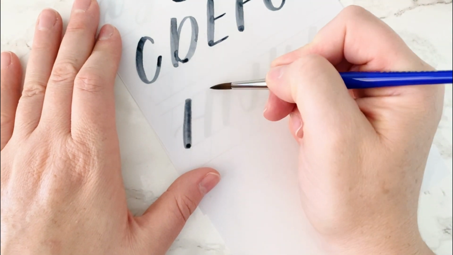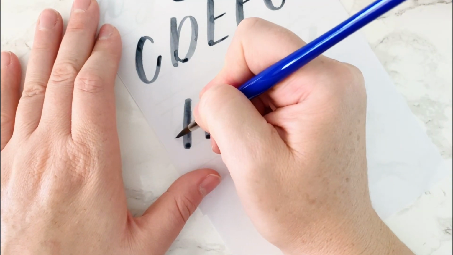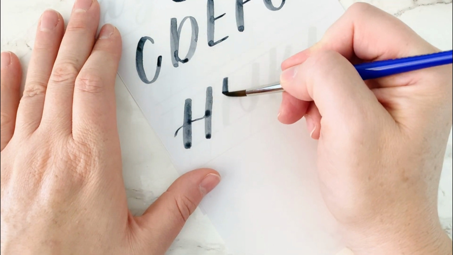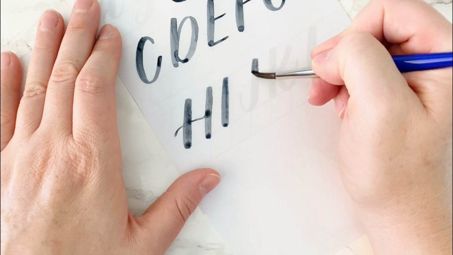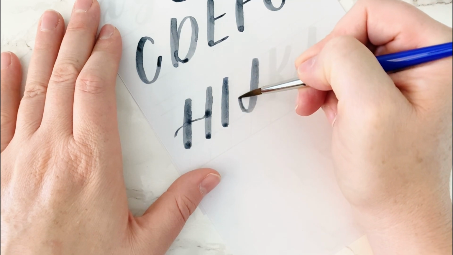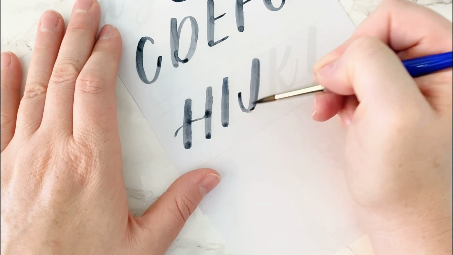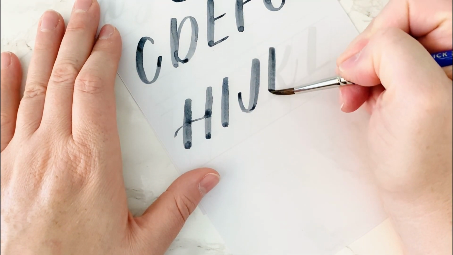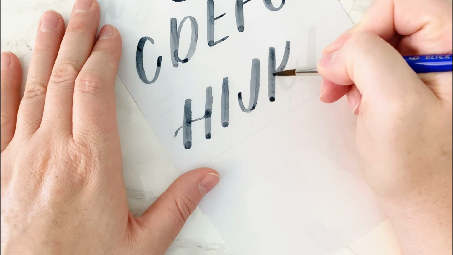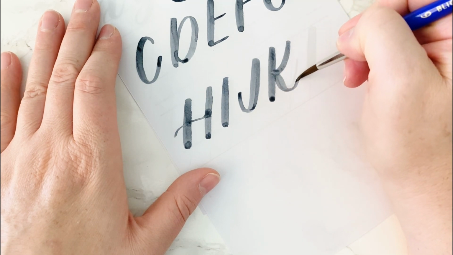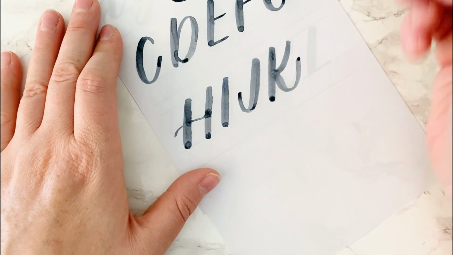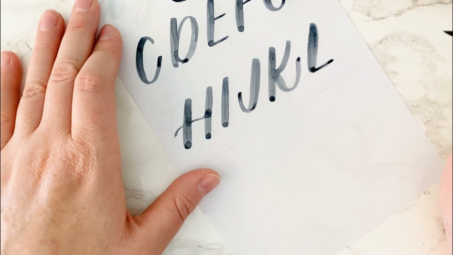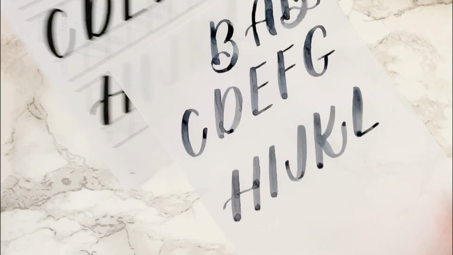H is going to be 2 long downstrokes and what's called a crossbar. Got an I, just a long downstroke. J is going to be kind of like an underturn. K, we've got all downstrokes here, and then an underturn. And L, it's looking good. Let's go to our next page.